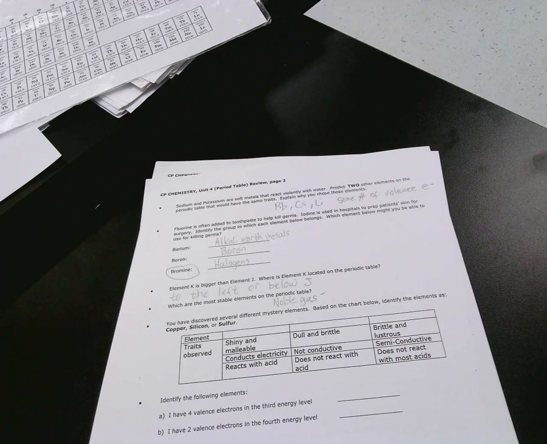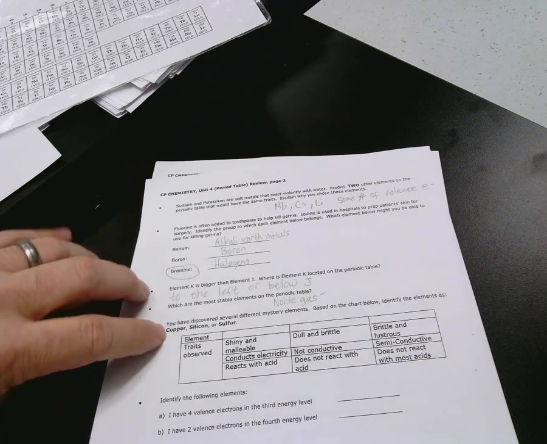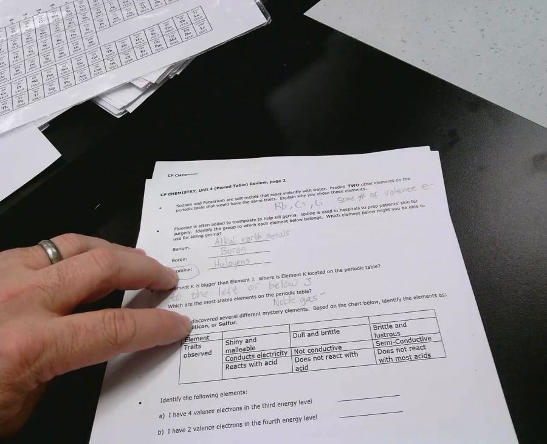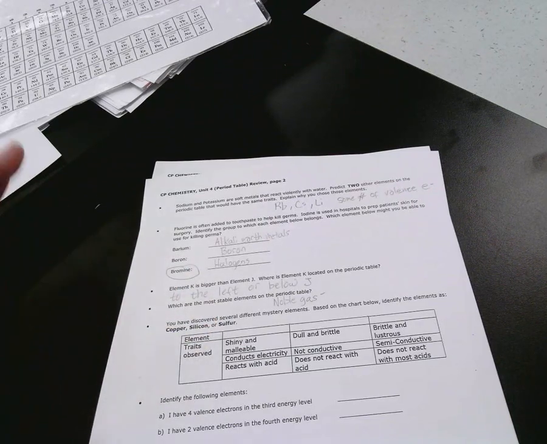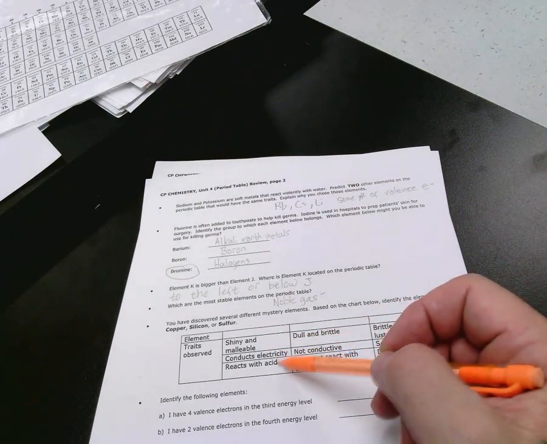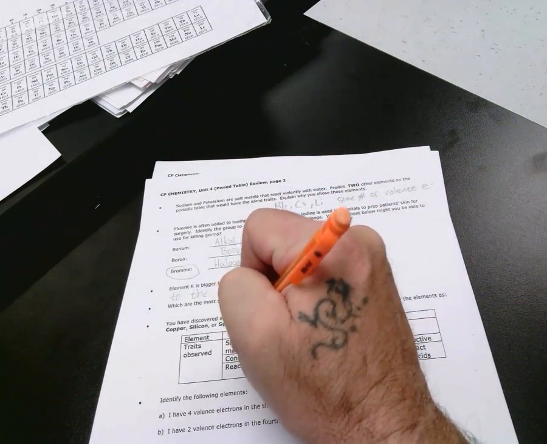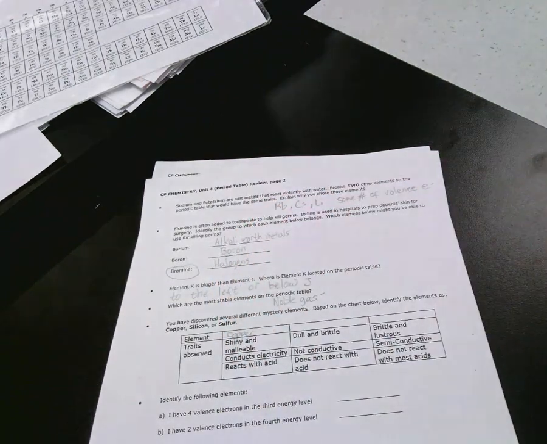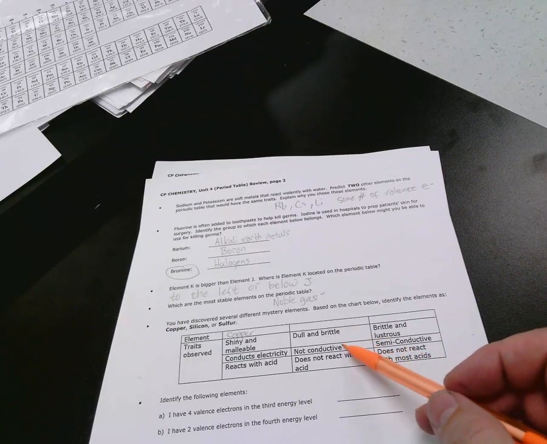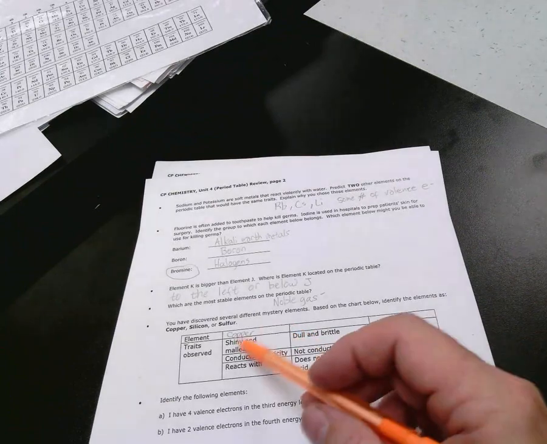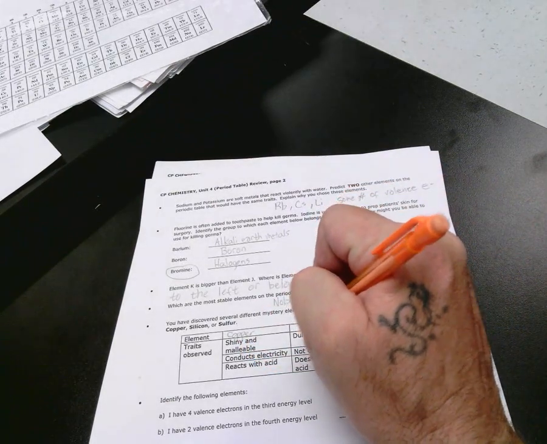elements. You have discovered several different mystery elements. Based on the chart below, identify the elements as copper, silicon, or sulfur. Okay, well, what you got to know is that copper is a metal, silicon's a metalloid, and sulfur is a nonmetal. So basically, I'm looking at the properties and deciding which ones are properties of metals. Well, shiny and malleable, conduct electricity, react with acid are all metal properties. So copper, the metal, is going to go there. Dull and brittle, not conductive, does not react with acid. That's the exact opposite of a metal, so that would be nonmetal, so that would be sulfur.